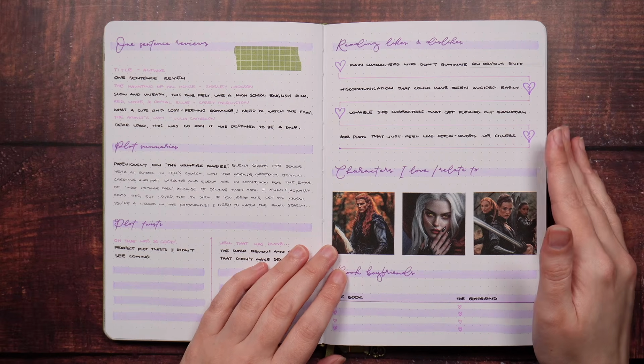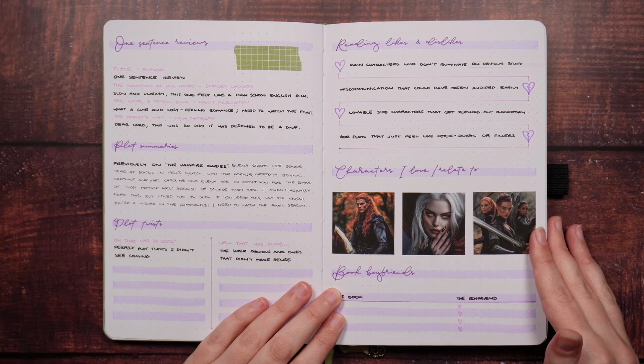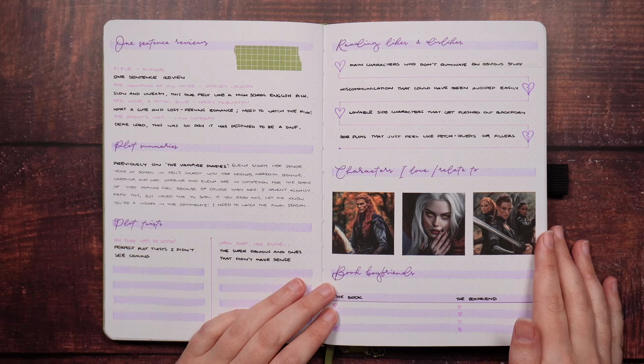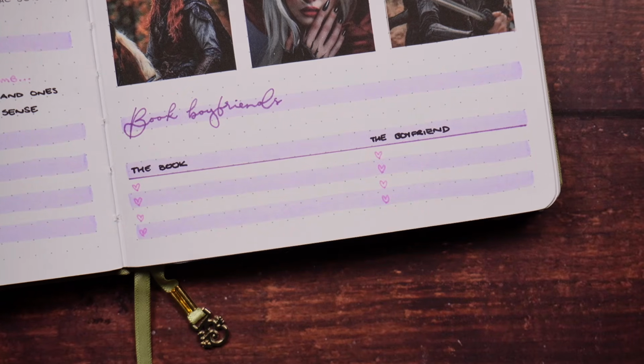Another layout you can have related to personal preferences could be characters that you love or characters that you relate to. I just found some fan art of some characters I'm familiar with and stuck those ones in. And a very related list is that of book boyfriends. This one in particular is inspired by my friend Rachel.